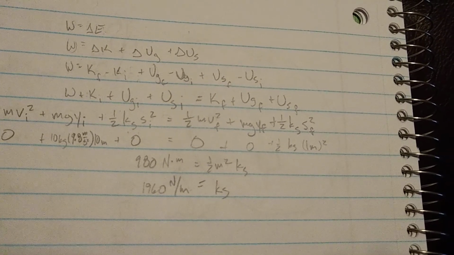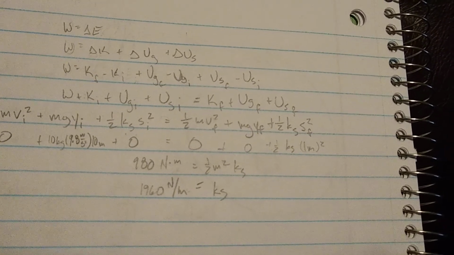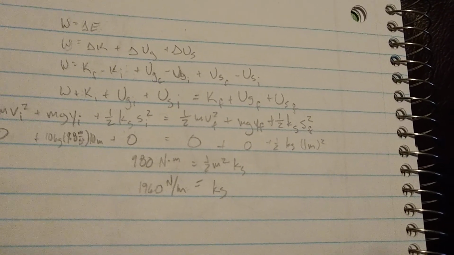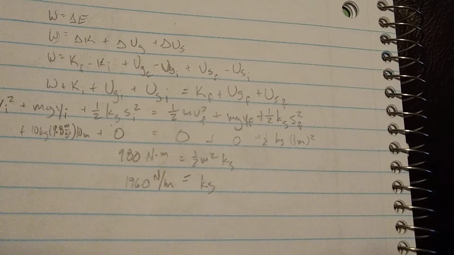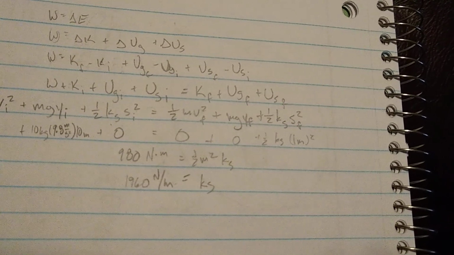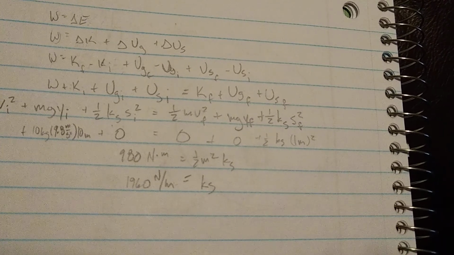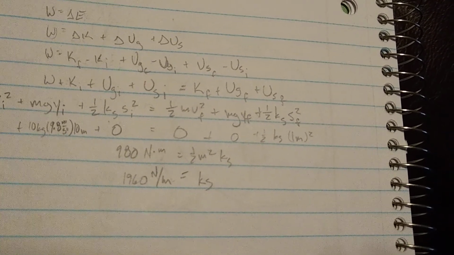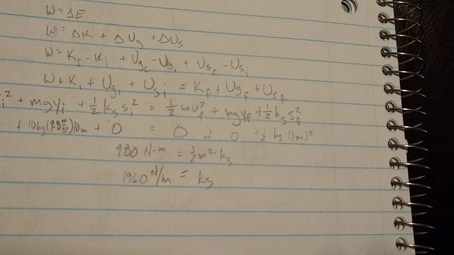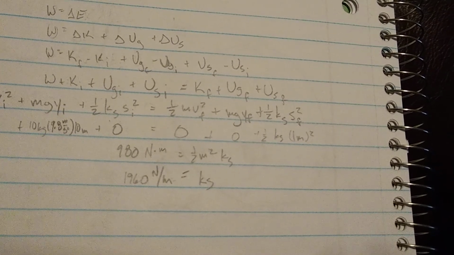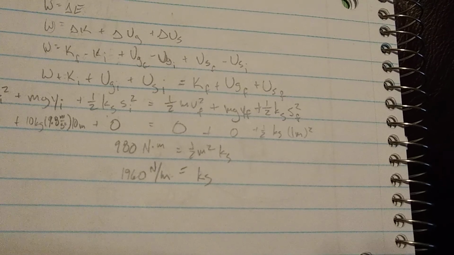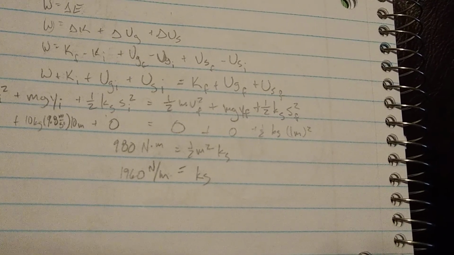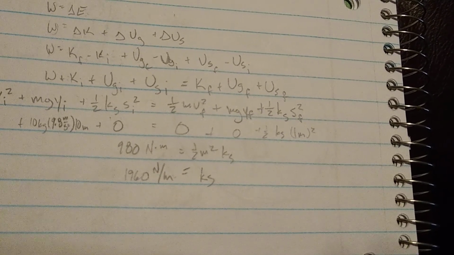And because the spring is 1 meter long and completely compressed, we can technically say that the gravitational potential final energy goes to 0, and that leaves us with our potential final energy of this compressed spring, which is 1/2 the constant, and the stretch is 1 meter squared.